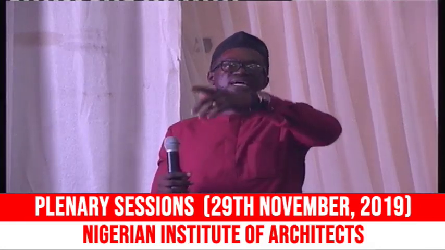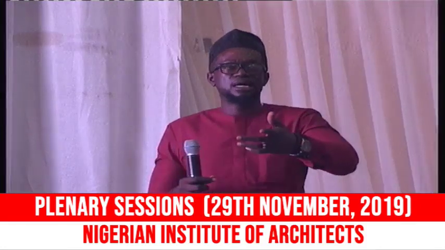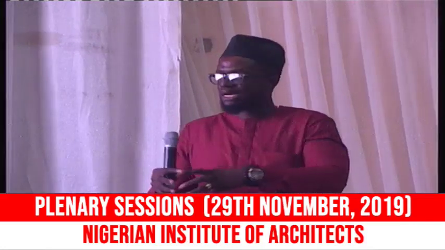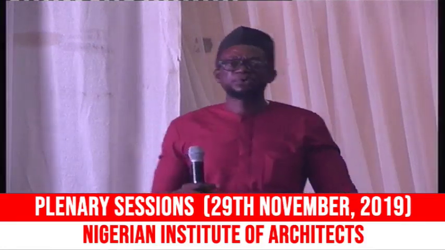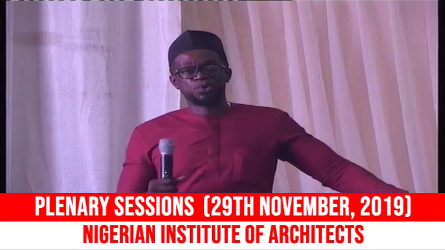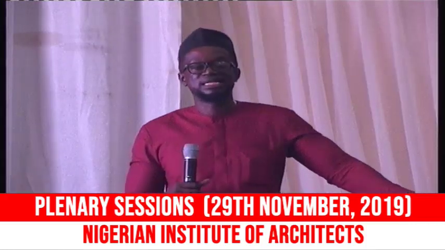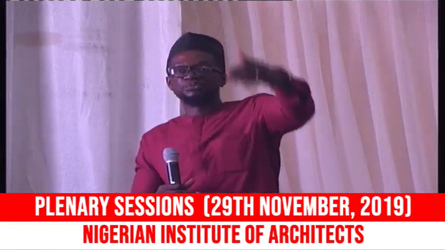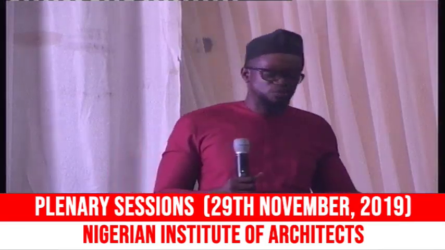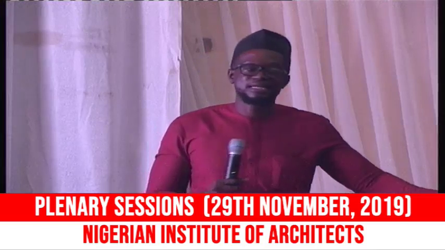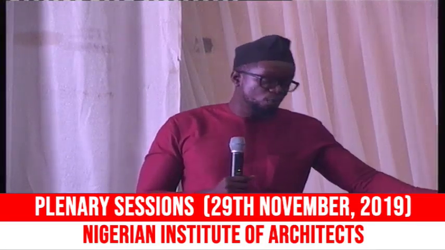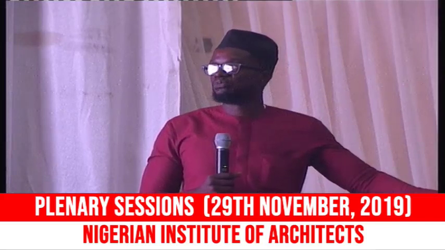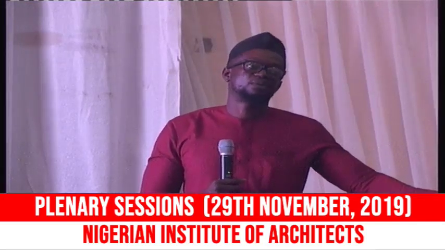You move again, after about 1 kilometer, you see another cluster. So for that to work, it used to work before because they are generally farmers, so they need to have plenty of land and you have to move before you see the next settlement. But from my research, I think it's no more viable. We have to move into a nucleated pattern of settlement.